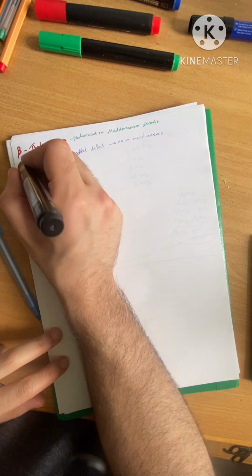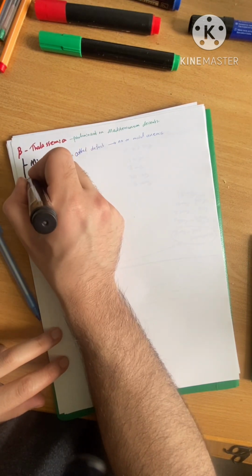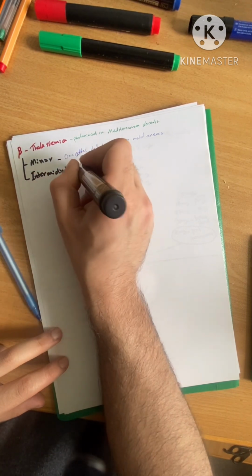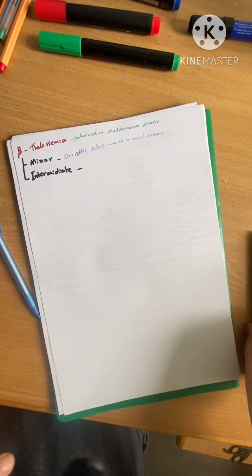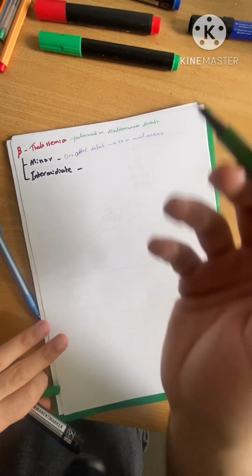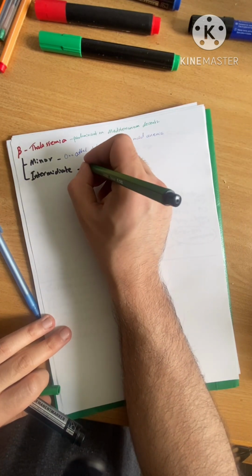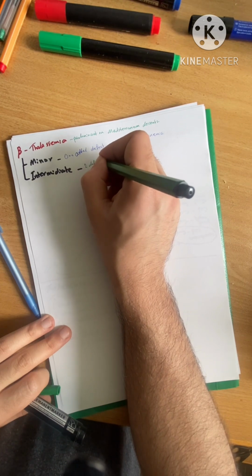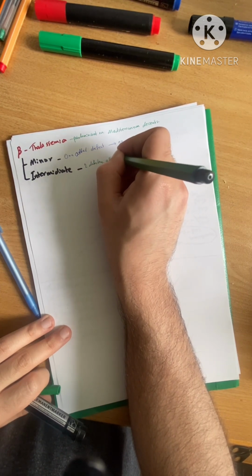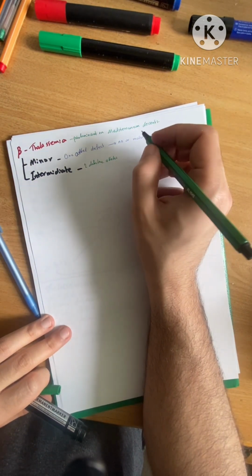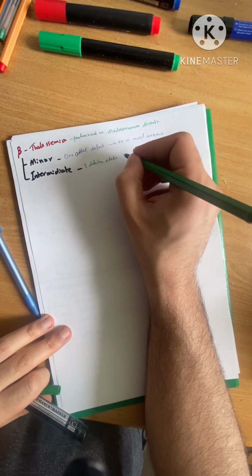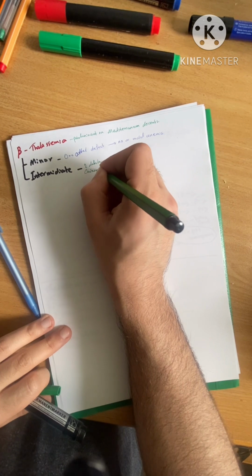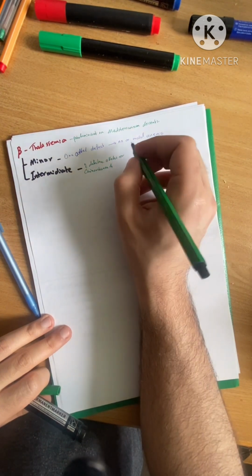Okay, another one we are having is intermedia, which is 2 defective alleles, or inheritance of other variants.